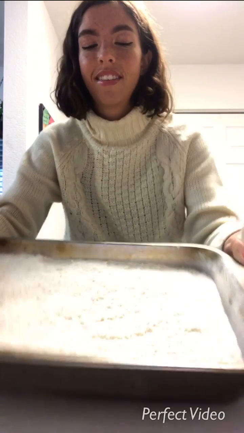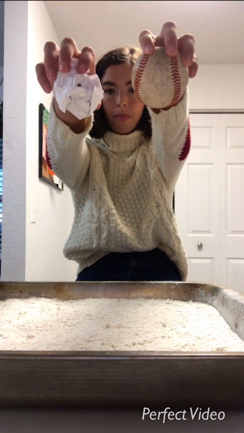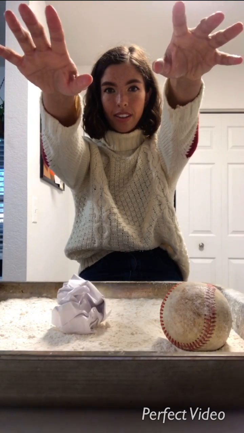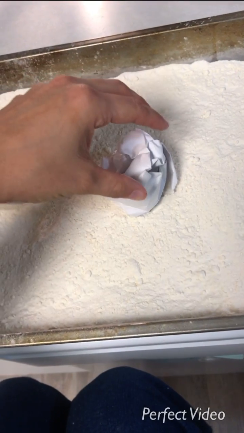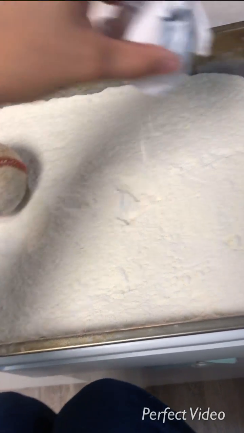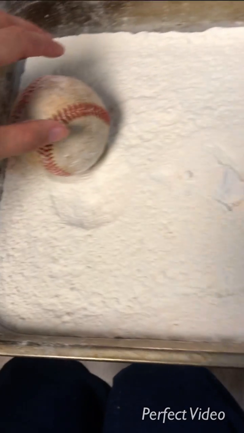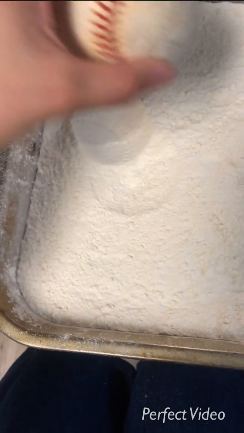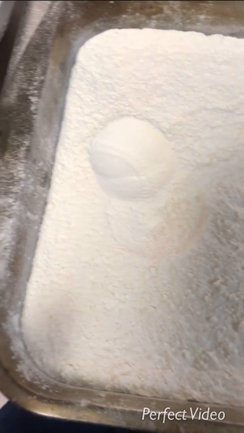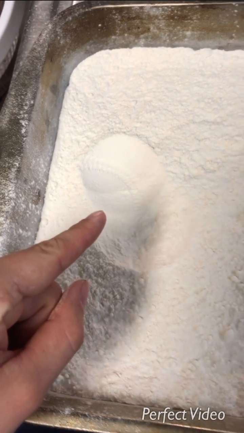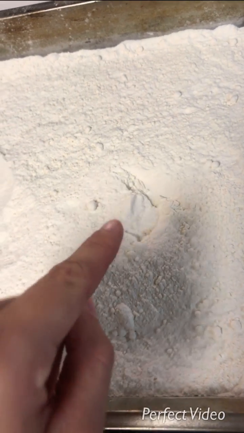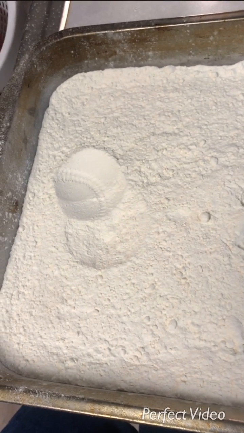Whoa. Okay, that's even. Let's remove our objects carefully. And let's have a look at our craters. Here's our crater from our baseball, and right there is the crater from the paper ball. Again, what do you guys notice about these craters?